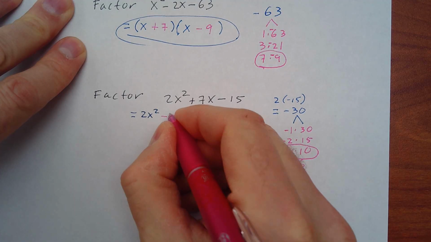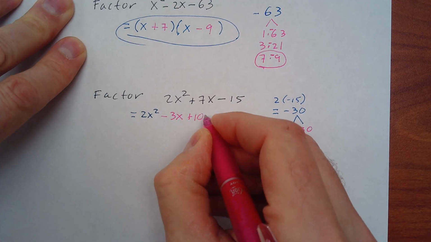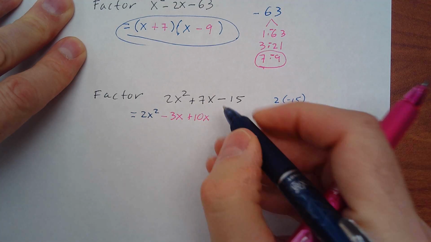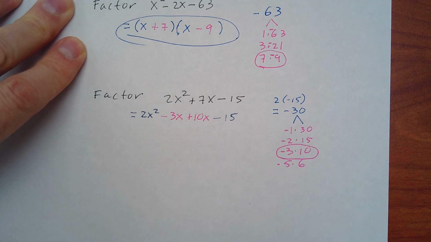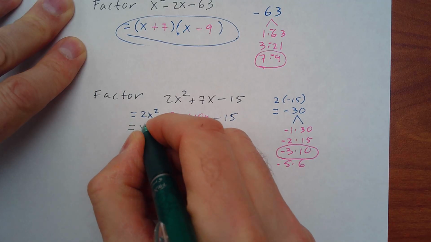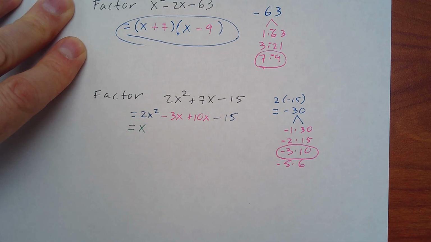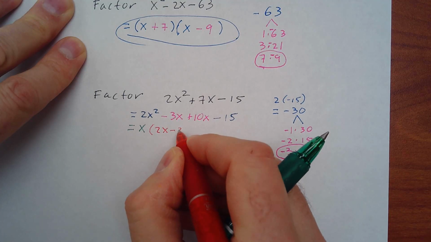So this would be minus 3x plus 10x. And if I take a look at the first two terms, they have a common factor of x, so I'm going to factor that out. My leftovers are going to be 2x minus 3.